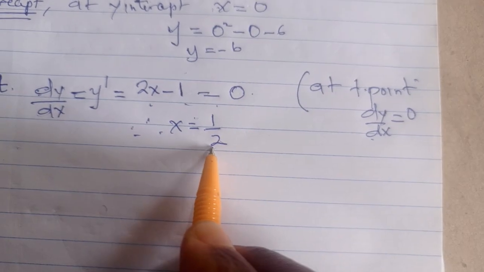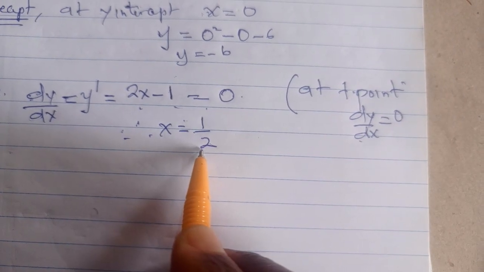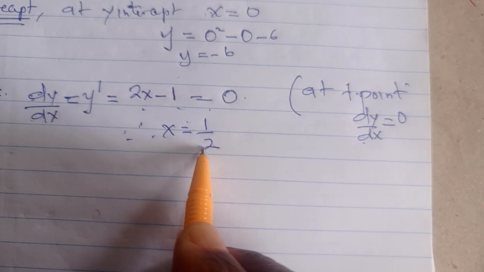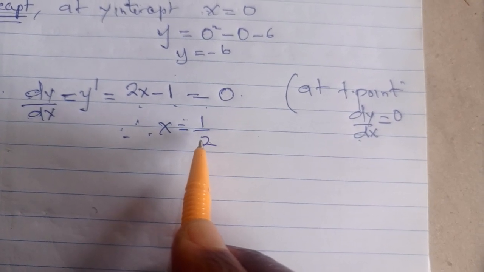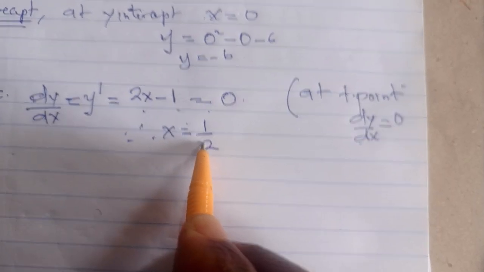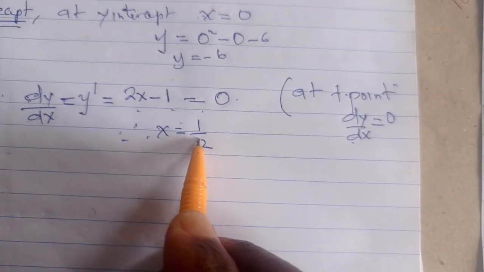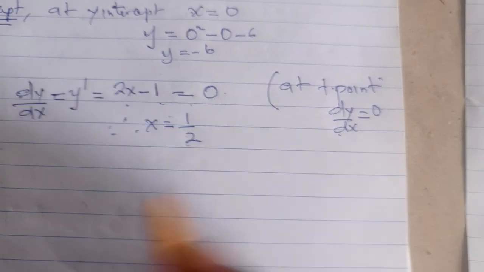Now this value of x is the value of x at the point where dy dx is 0, at the turning point. In order to get the coordinate of the turning point, we substitute this value in the function to get the corresponding y value.